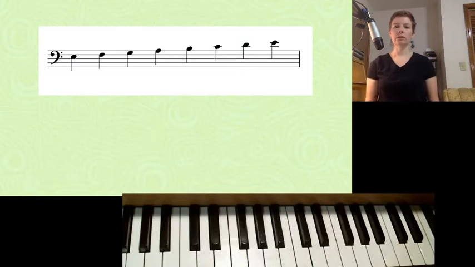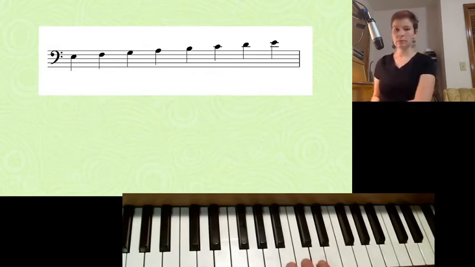Let's say that we want to construct two diatonic major scales, C major and E major. We know that we can use the pattern whole, whole, half, whole, whole, whole, half to build these scales, and we know that starting on C, we can build this scale with all white keys.